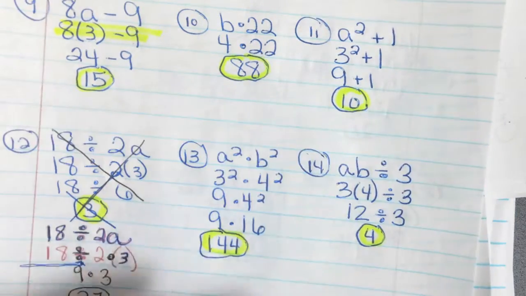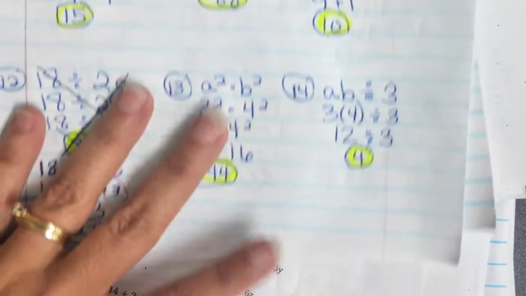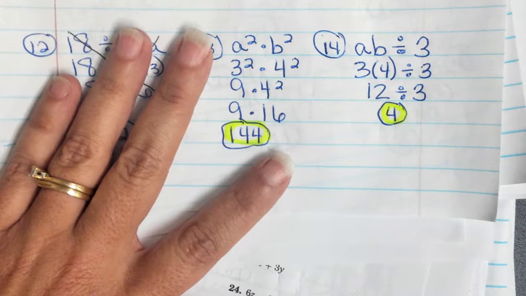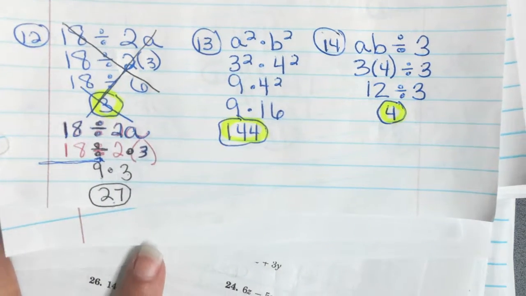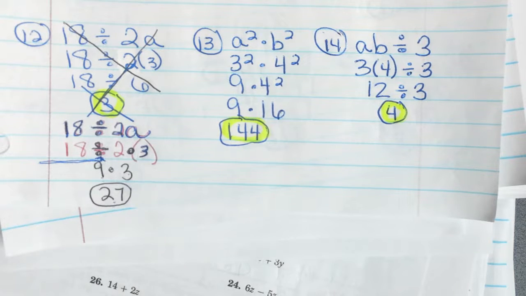Woo, okay. 12 and 13. I need to admit to a problem. I missed 12. If you are in first period and for some reason watching this video, my original answer that was wrong was 3. And half of y'all have 3 also. Here's what the problem is.